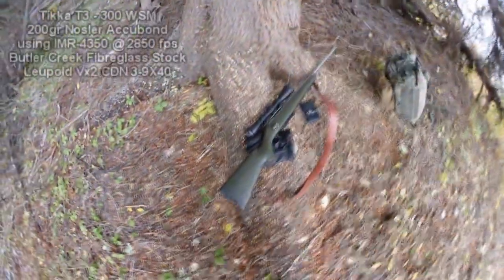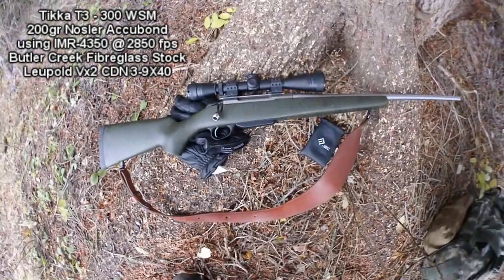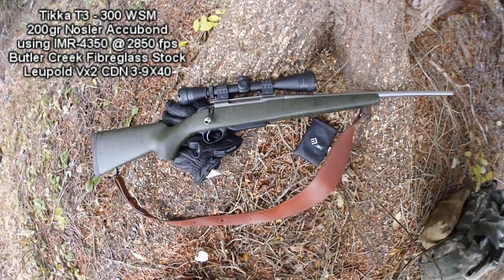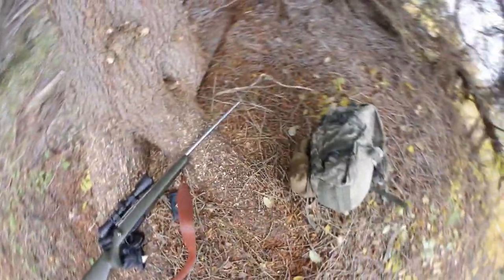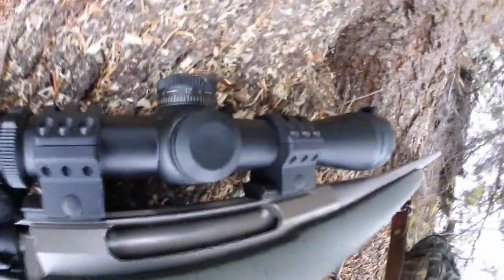to the rifle. And this beautiful piece is the Tikka T3 in 300 short mag. That's a VX2 low profile 3-9x40. It's a fantastic scope. And as you can see, I've got some quick turret adjustments that I can make if I need to. Another thing I've done here at this location is scented up.